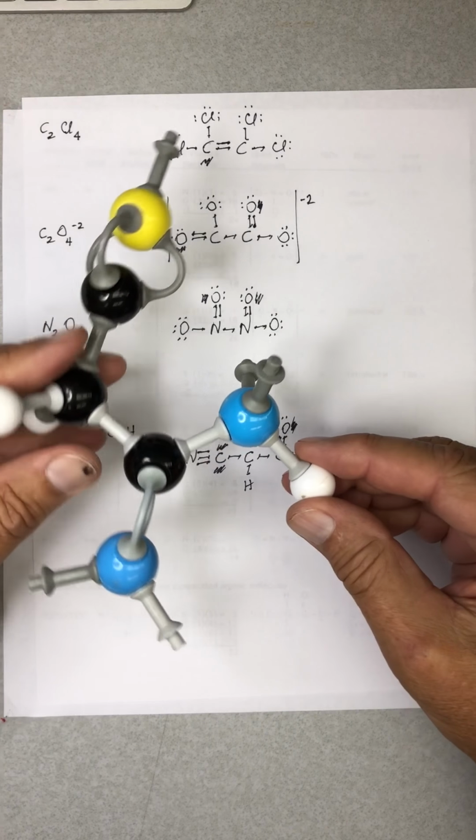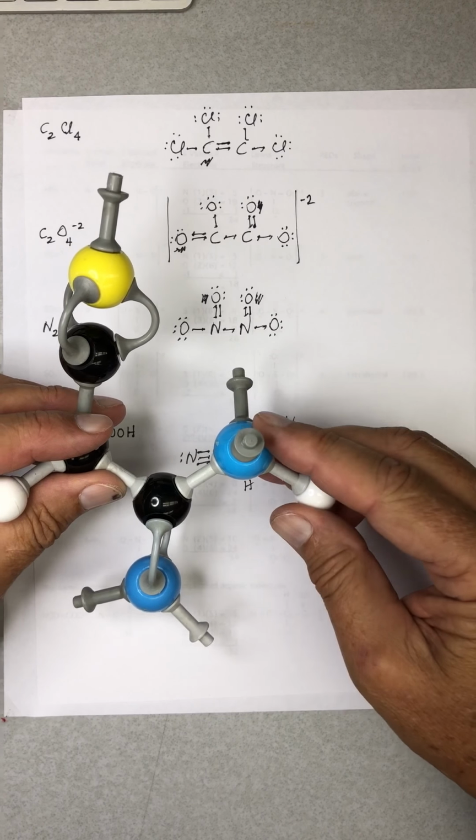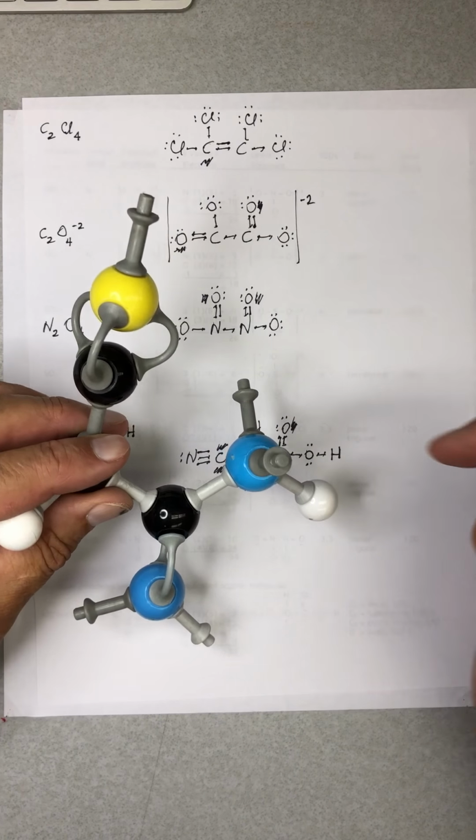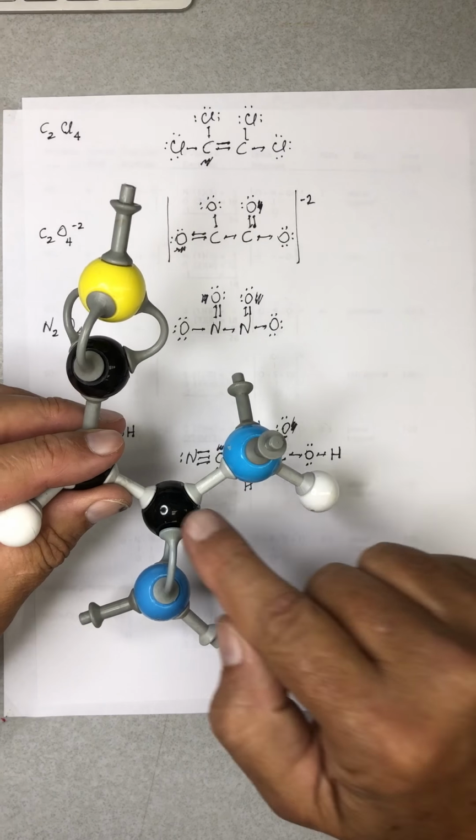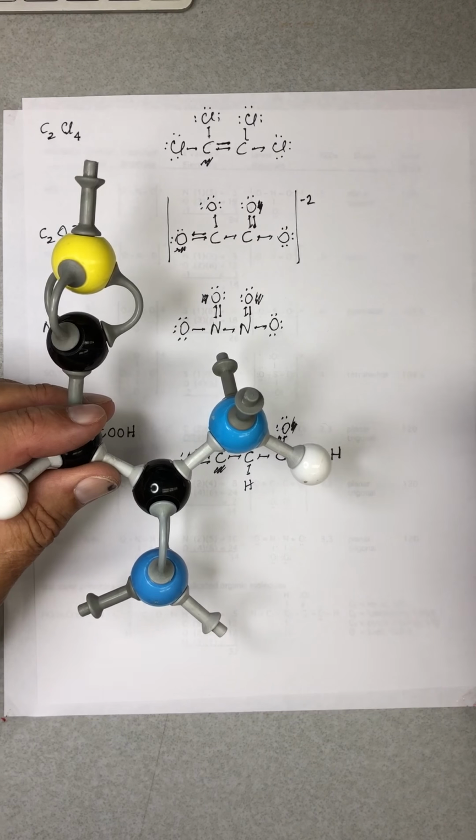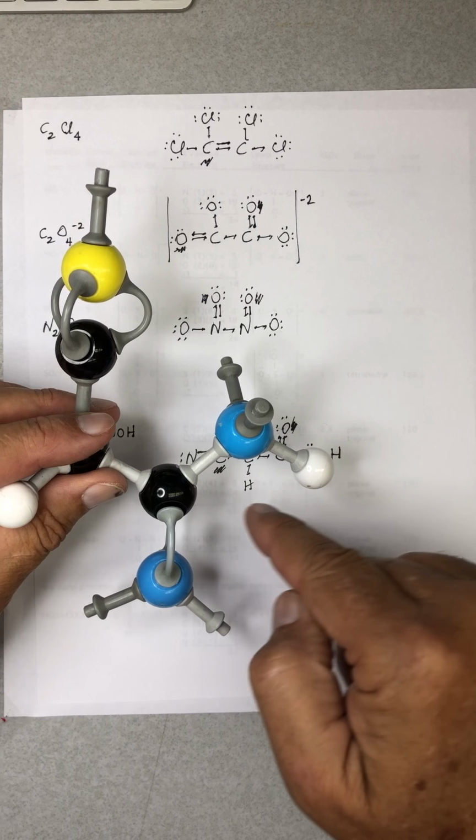Then we have one more central atom, which is this oxygen right here. 1, 2, 3, 4 regions of electron density. 2 have atoms, 2 do not, so the shape is bent, 109.5 degrees.